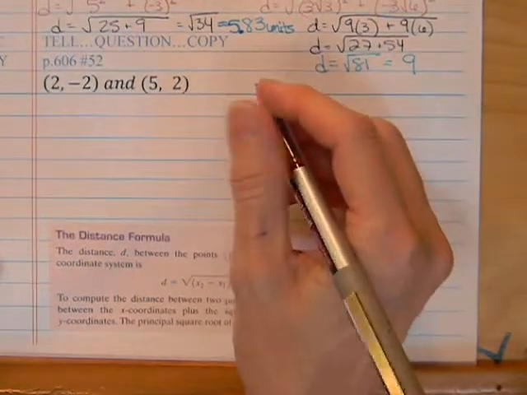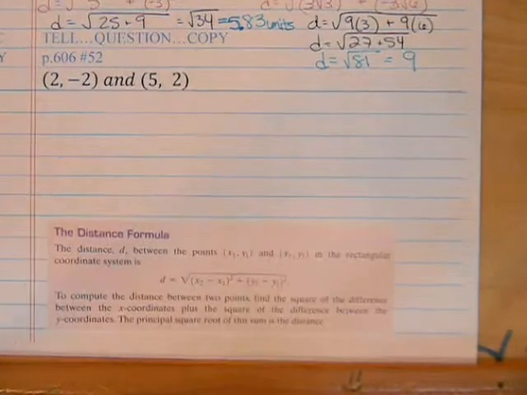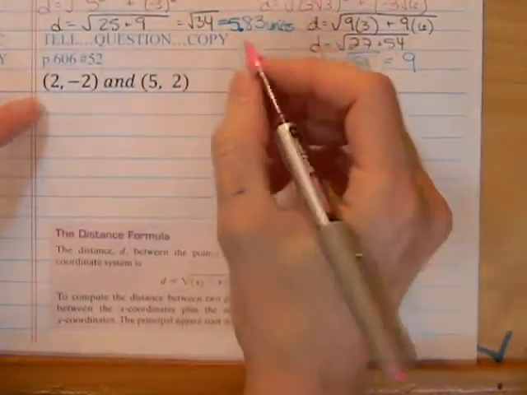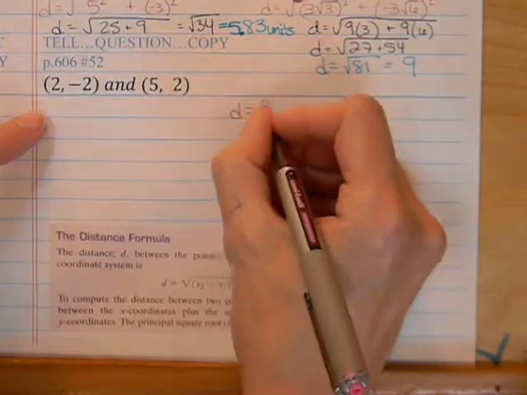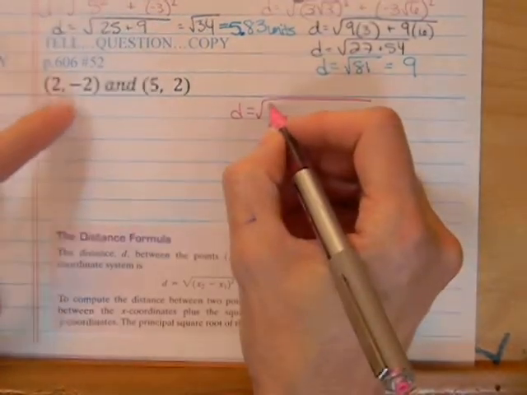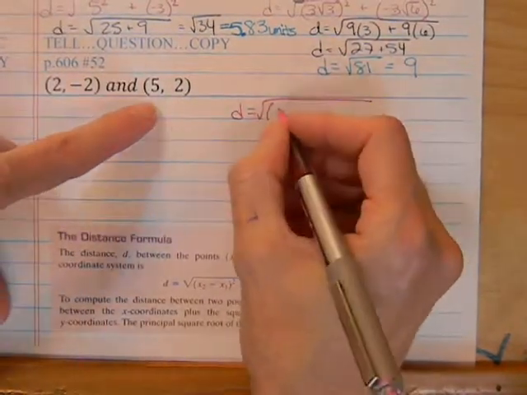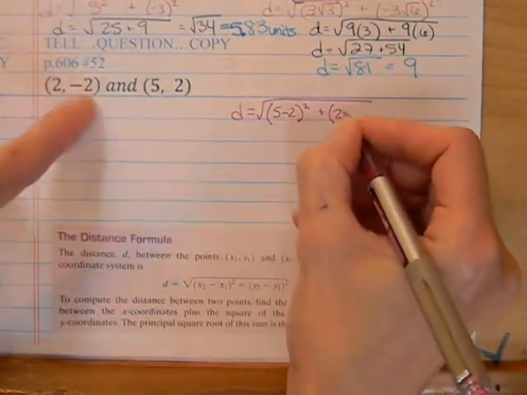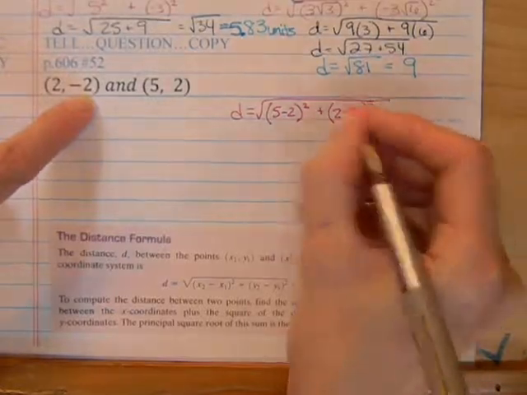Okay, and when you come back for number 52 here, I'm just noticing that I don't have it written out on mine, so I'm going to go ahead and work this out for you. So, don't keep you waiting here. 5 minus 2 quantity squared plus 2 minus a negative 2 quantity squared.